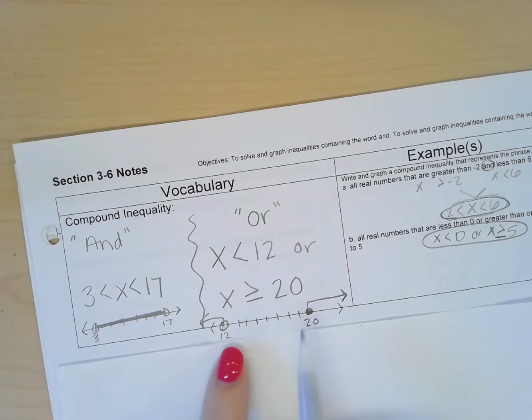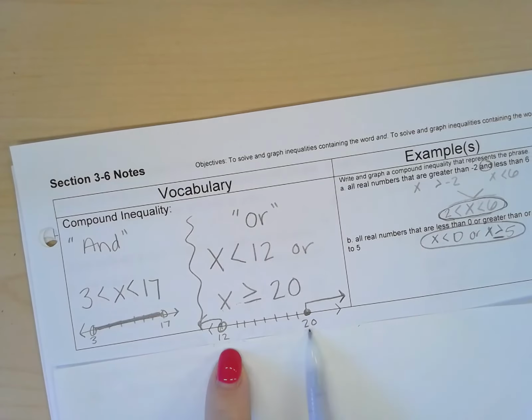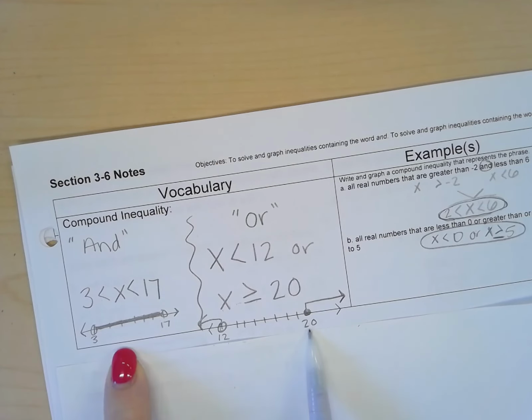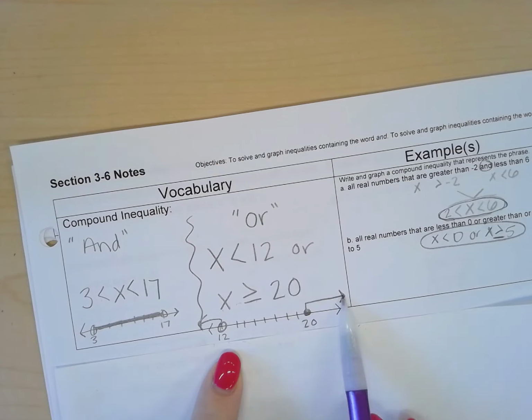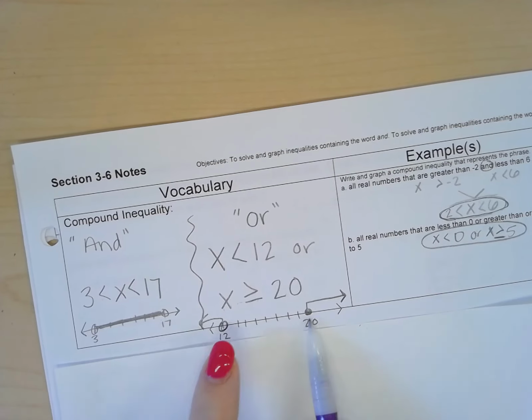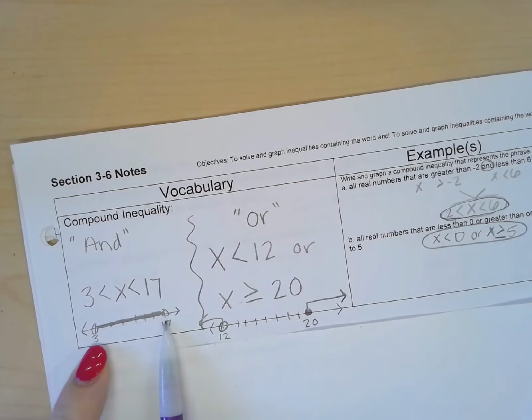Okay, so see how there's a gap here between 12 and 20? That means any number that's smaller than 12 will work for an x value. Any number that's bigger than 20 will work for an x value, but anything between 12 and 20 will not work as a solution. Okay, so there's a gap here, and for the AND, they're connected.